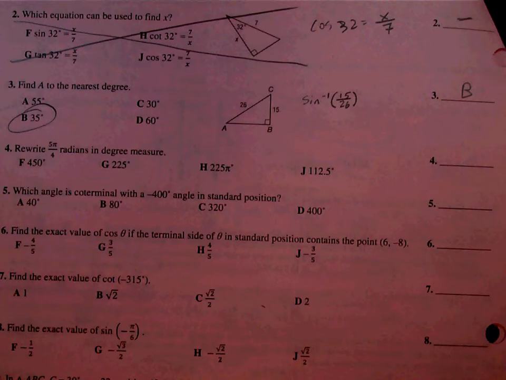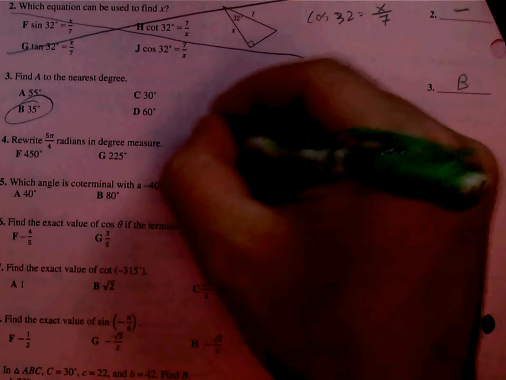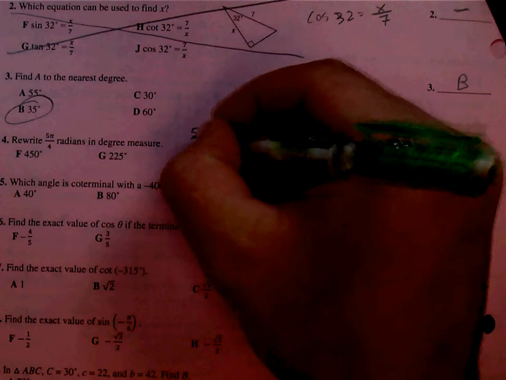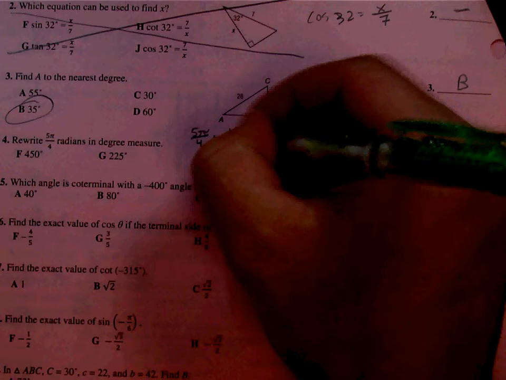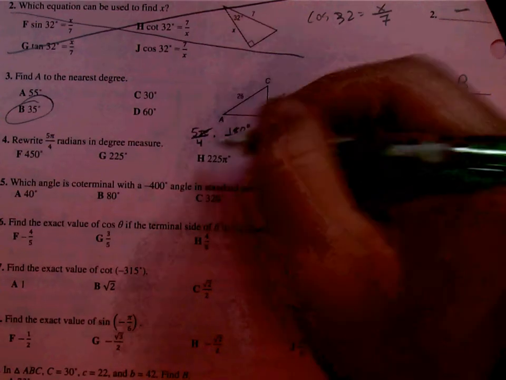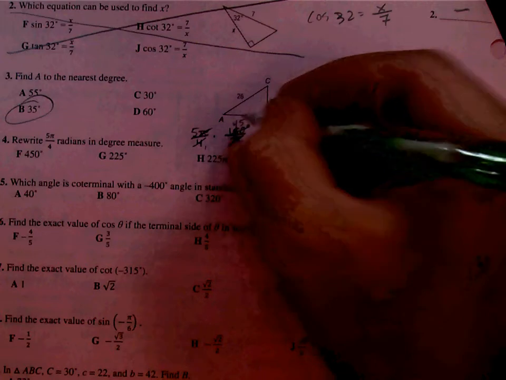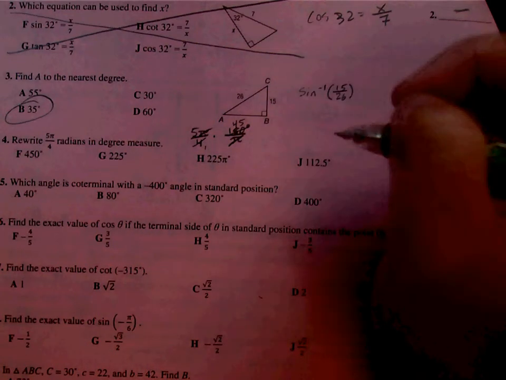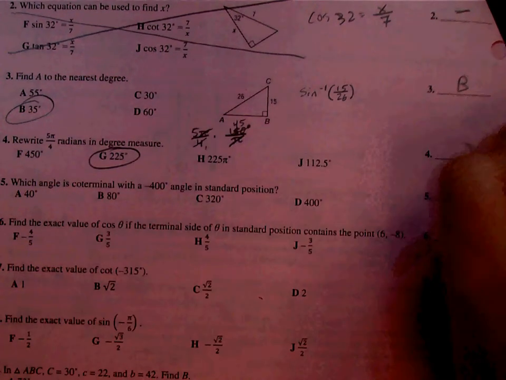Number 4, we're going to rewrite in degrees. So we'll take 180 over pi. Pi's cancel, 180 over 4 simplifies. So 5 times 45. So we're going to get 225 degrees. So that's G.